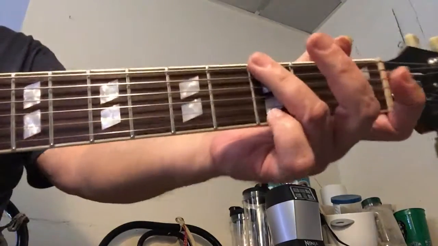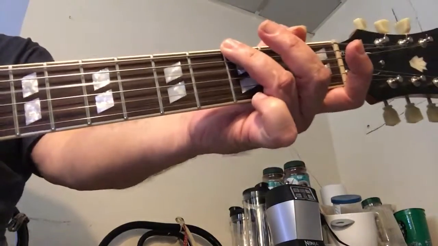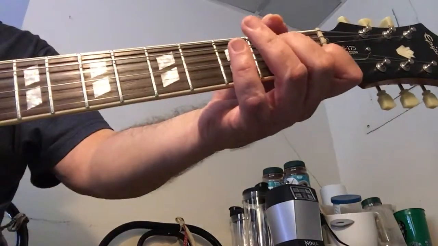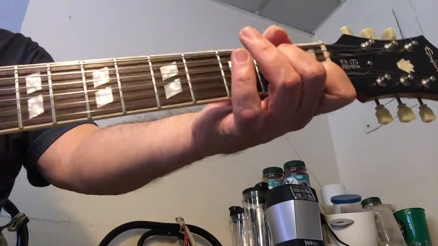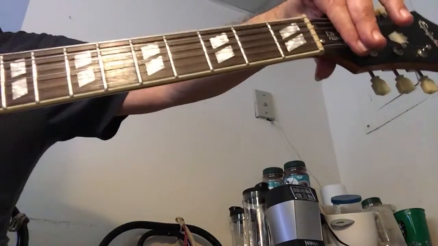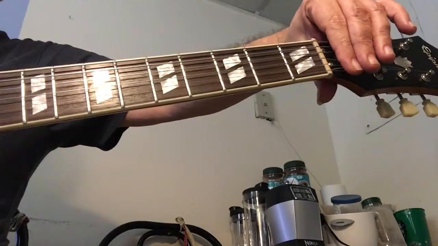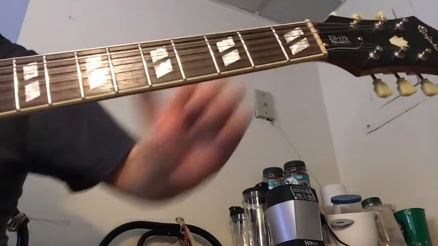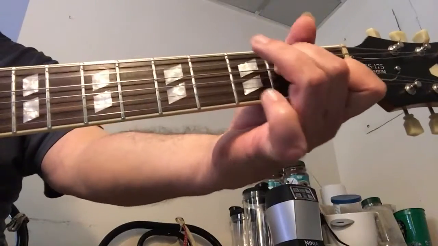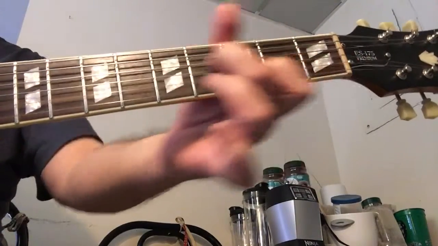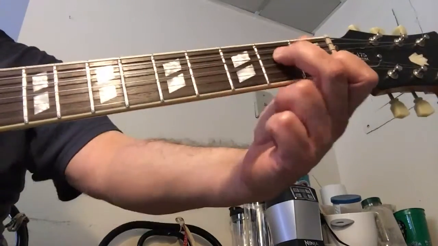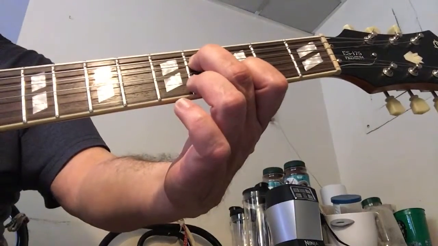So the first thing I'd like to talk about is how to harmonize the G major scale. We're going to start with open strings here, D and B, fourth and second strings. D, B. Okay, 1, 2, which is a 2 minor function. 3. Notice the 2 and the 3 minors look the same.